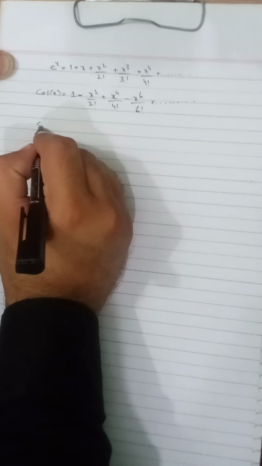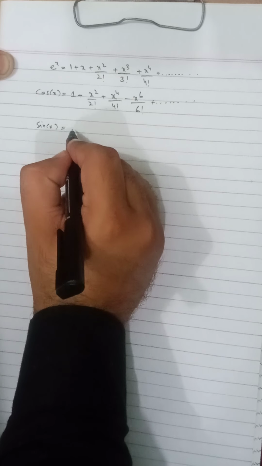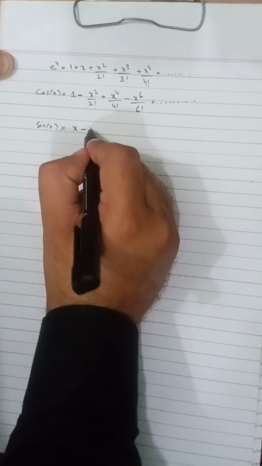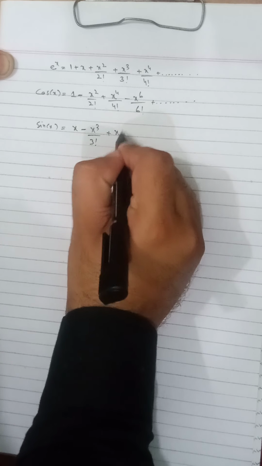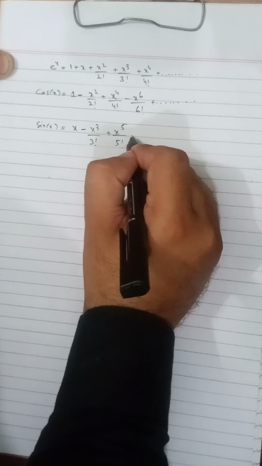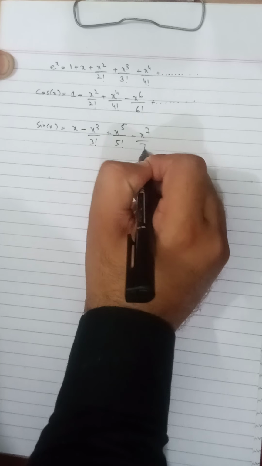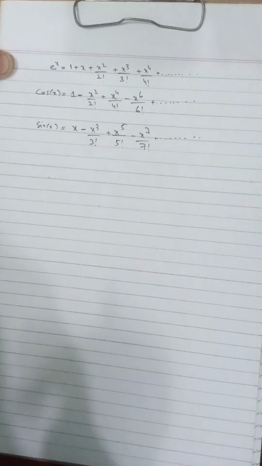And sine of x is equal to x minus x cube divided by 3 factorial plus x power 5 divided by 5 factorial minus x power 7 divided by 7 factorial plus up to so on.